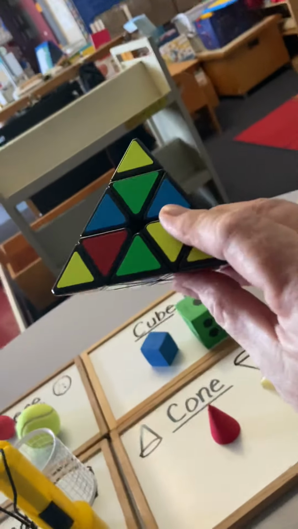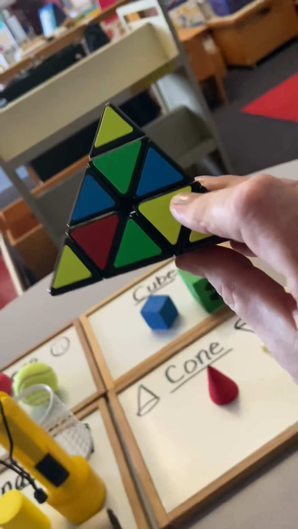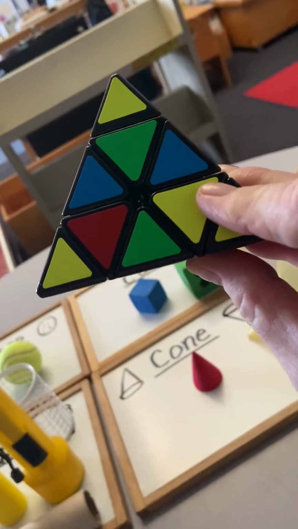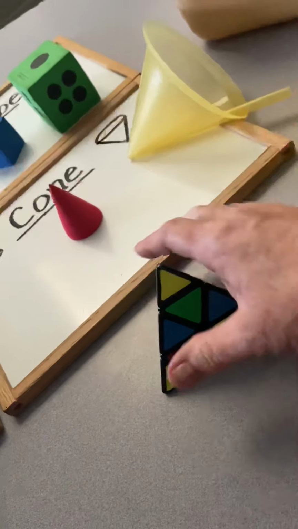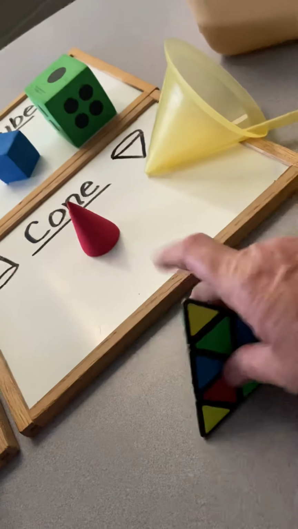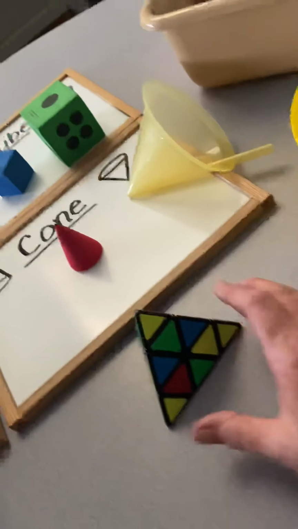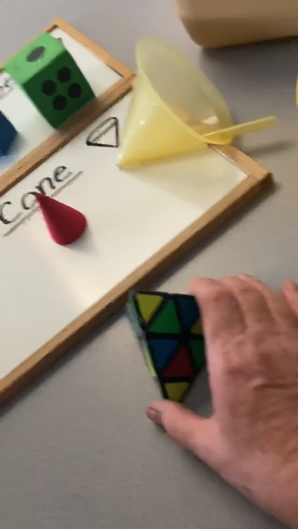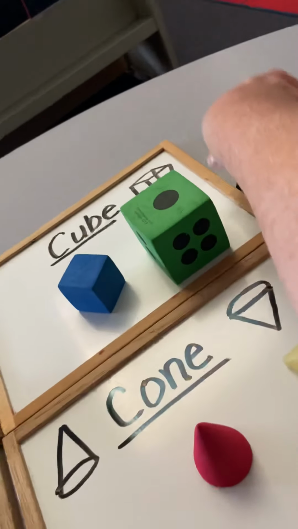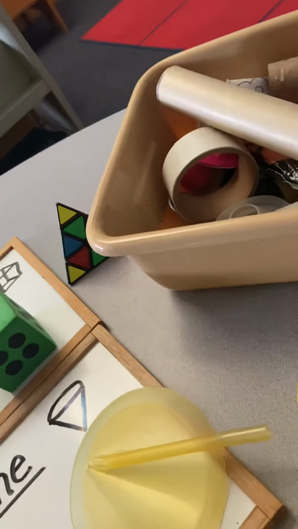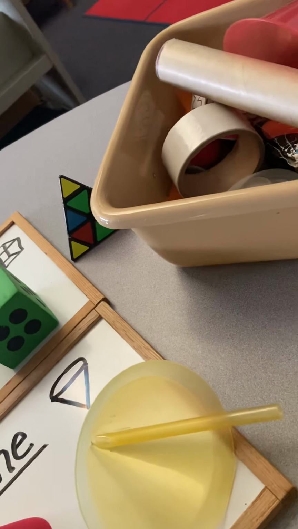So what this is called, we don't have a section for it. This is called a triangle. It's a triangle shape, but it's got 1, 2, 3 flat sides, and then another one on the bottom. It's a 4-sided. It's called a triangular prism. So I don't have a spot for that. I'll just put it over here. Triangular prism. If we were going to test you guys, we don't have to test you on that.